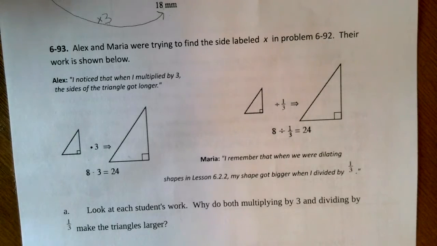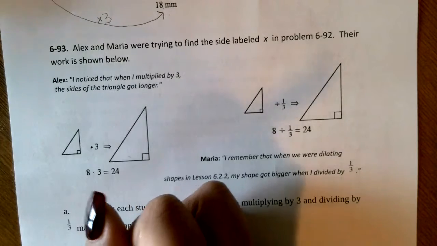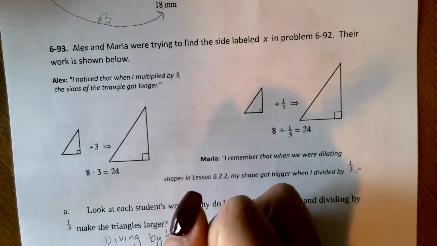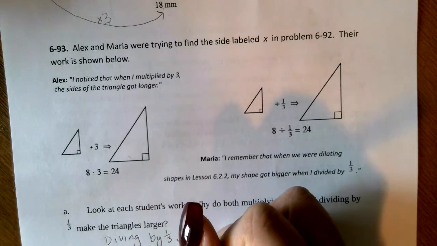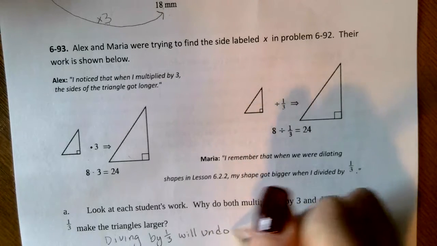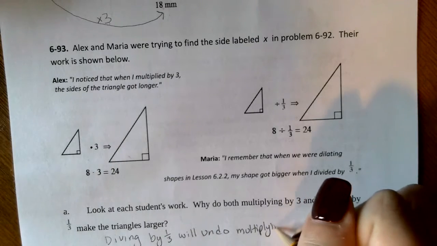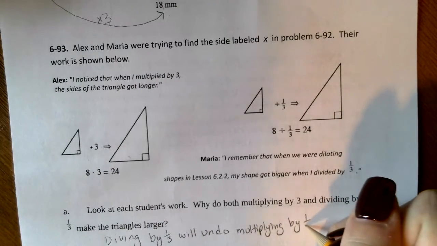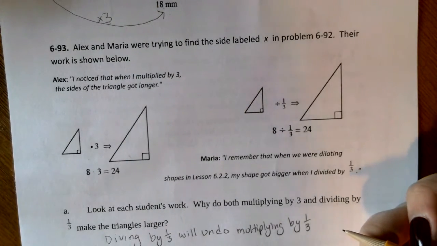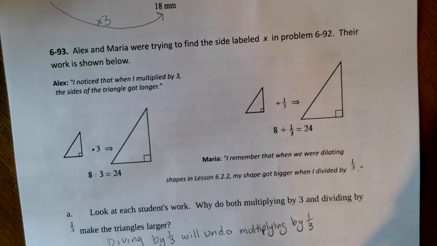Well, a piece of that is that dividing by 1/3 will undo multiplying by 1/3.